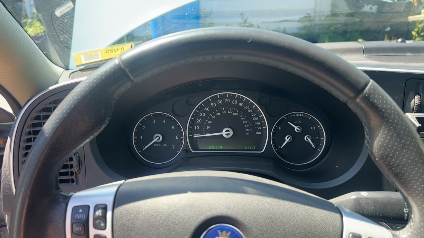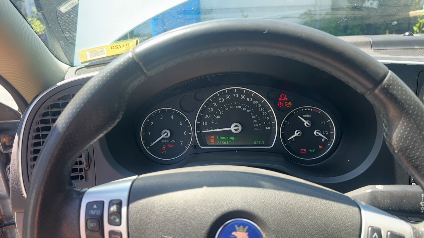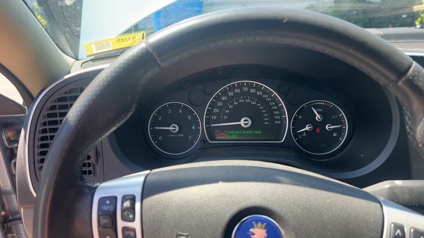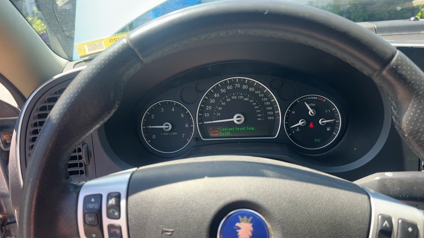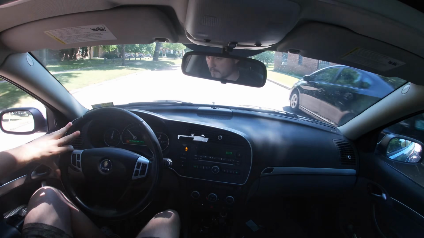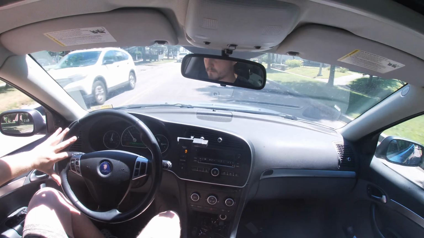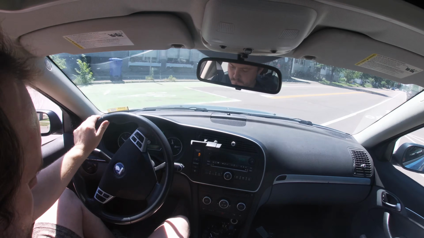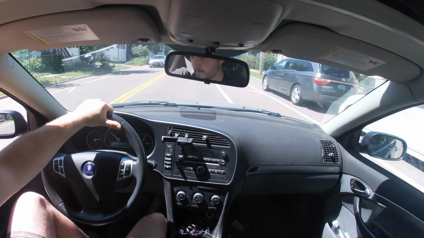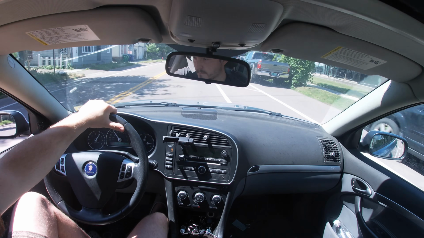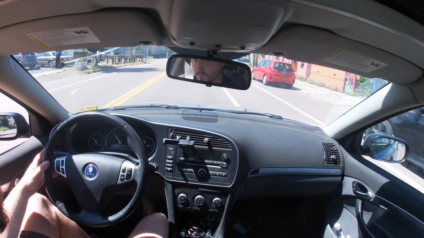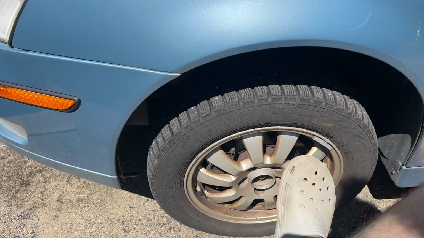Alrighty, let's get this thing started up. Sweet, no engine light after clearing the codes, which, you know, is pretty typical, but let's go take it for a test beat. It is no longer stuck in low power mode. We are getting full boost and the car cranks and starts in a timely fashion just like it should.